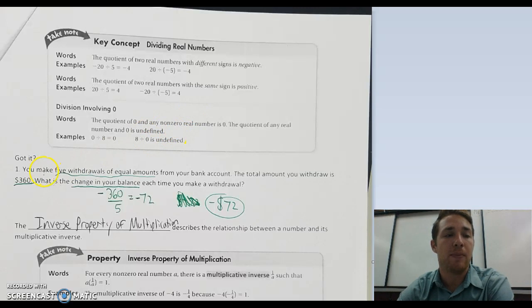So trying this example, if I make 5 withdrawals of equal amounts, and that part I highlighted because I think that's going to be important, from my bank account, the total amount that I withdraw is going to be $360. And to find the change in my balance every time I make a withdrawal, notice that we withdraw 360, so that's losing 360 from your account. Since I make that in 5 equal payments, I take that negative 360 divided by 5, and a negative divided by a positive should be a negative, because I have different signs. So my result is that I lose $72 from my account every time I make that withdrawal.